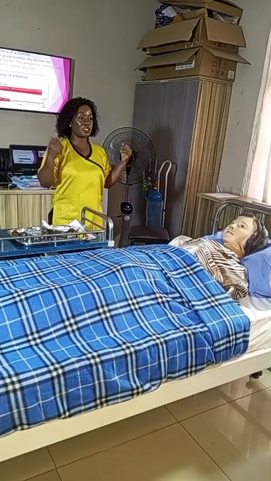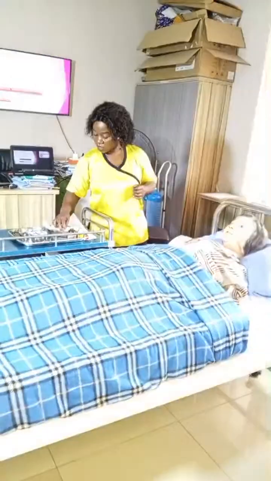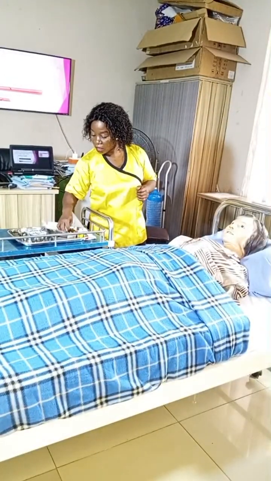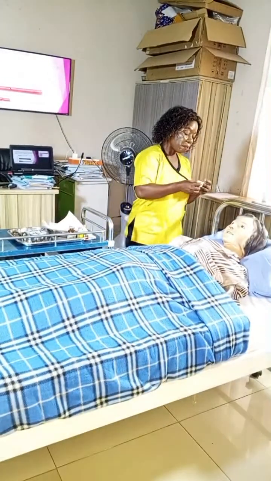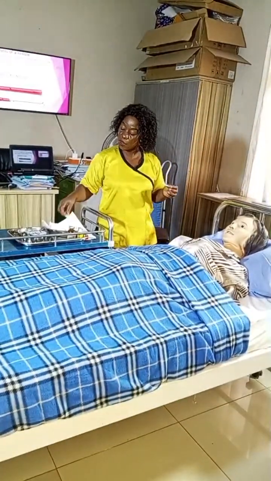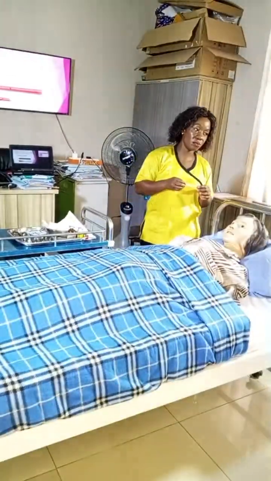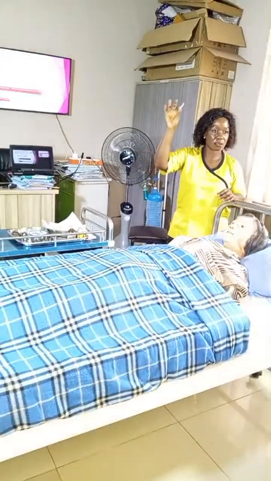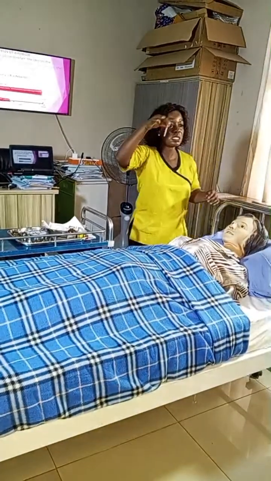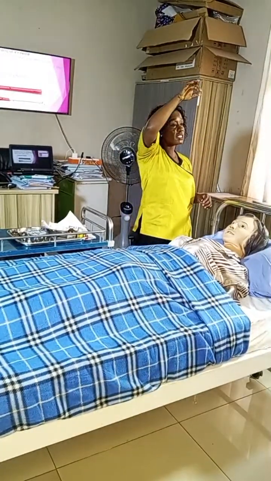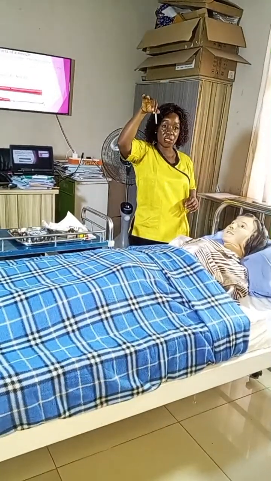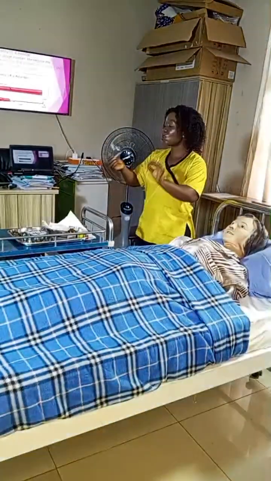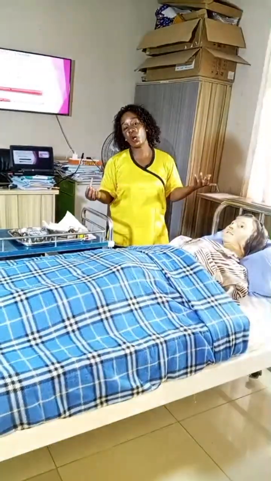So let's look at our needle. Some of you don't understand what I mean by needle. I've not seen a needle before, I don't know the name. So we have the word. Everybody, look up.